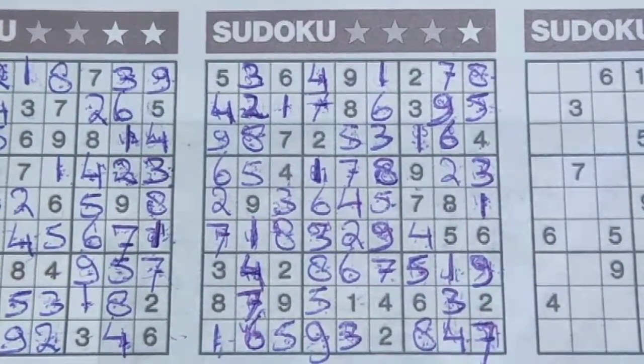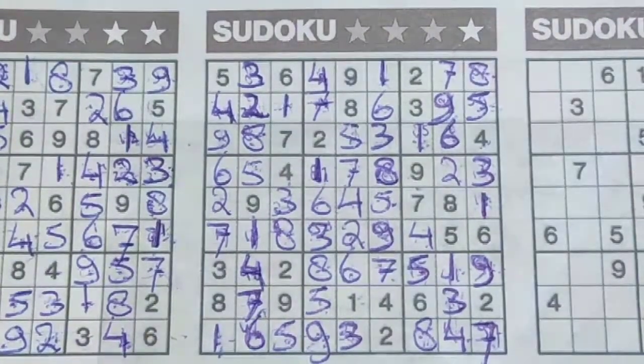Finished in 17 minutes. Alright. A little bit slower than the previous Sudoku, but I'm pleased.